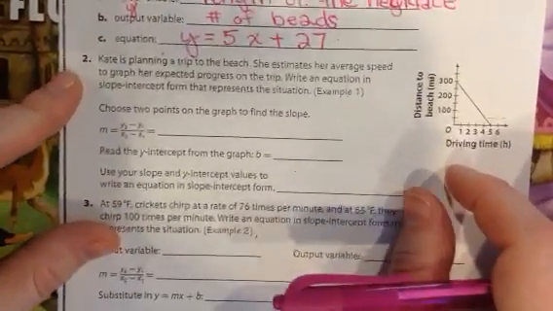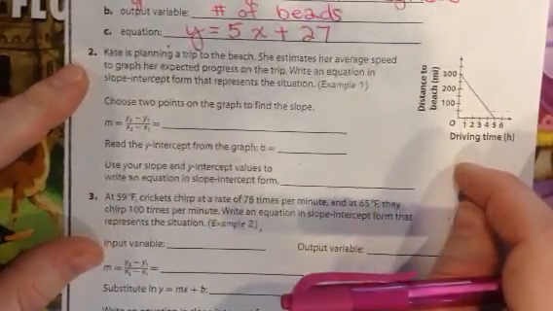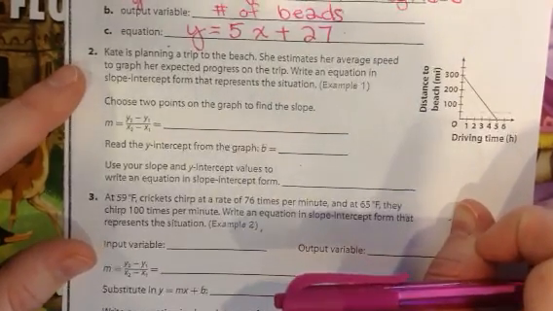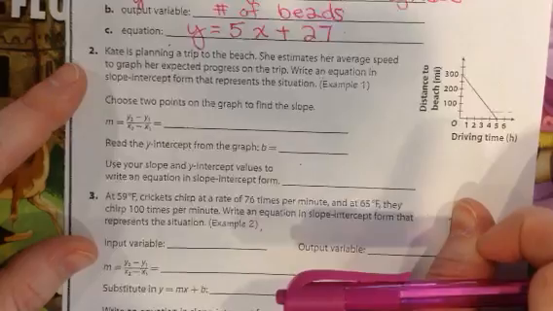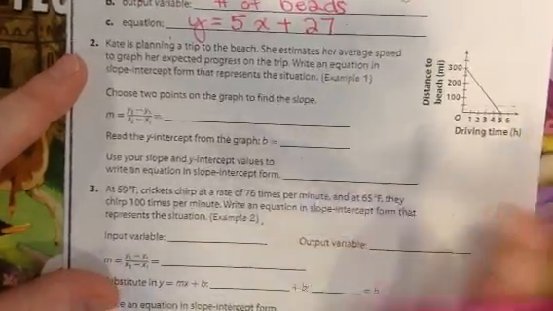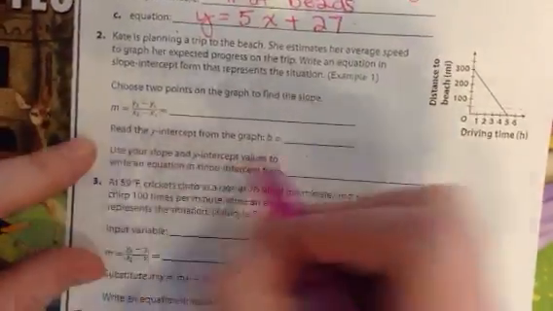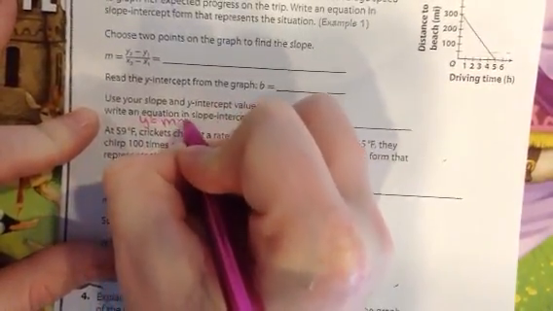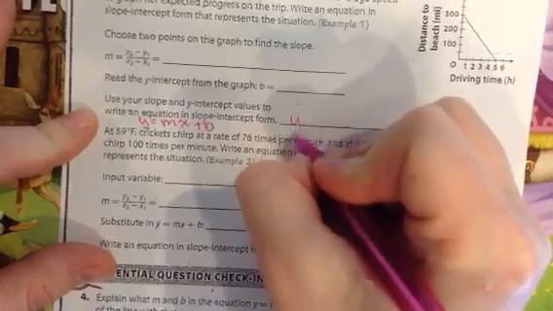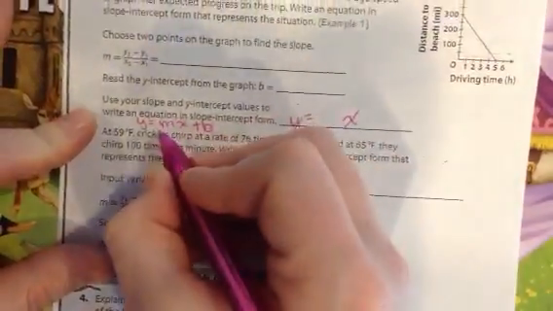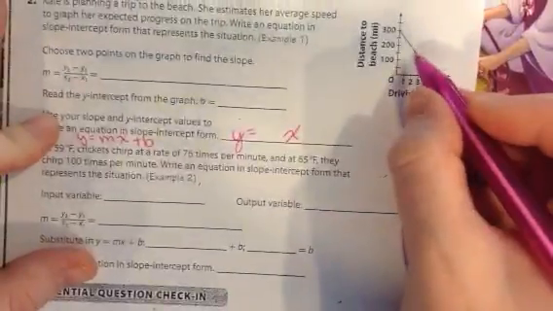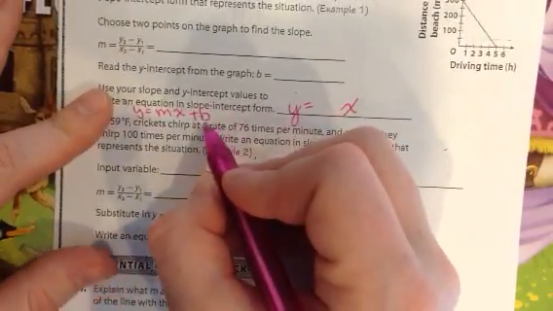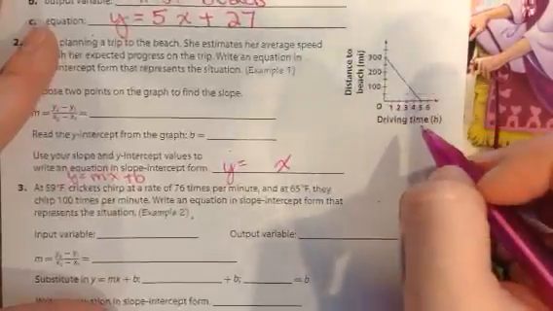Number 2, Kate is planning a trip to the beach. She estimates her average speed to graph her expected progress on the trip. Write an equation in slope-intercept form that represents the situation. So for the equation, I know it's going to be y equals mx plus b. So I'm going to have to find the slope. I have a graph, so I can do rise over run. And then I know b is the y-intercept, which I can see on the graph.